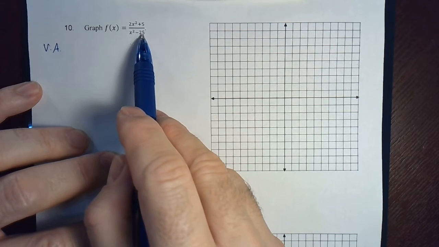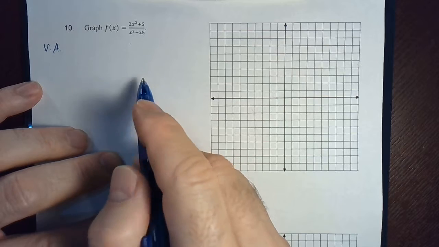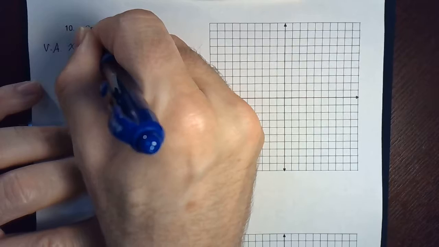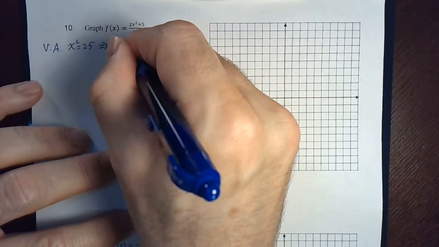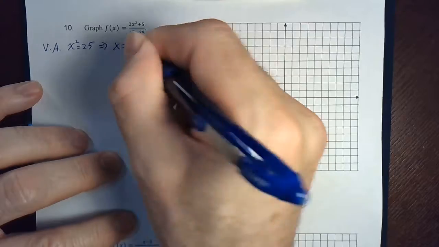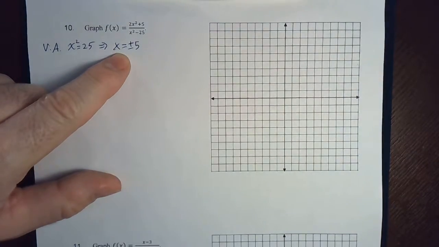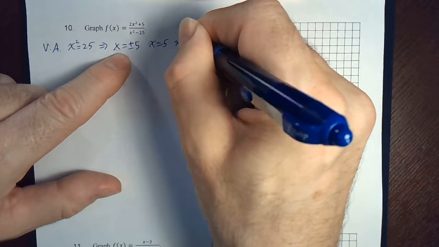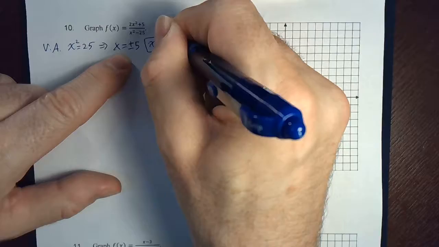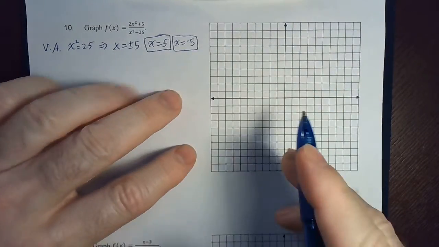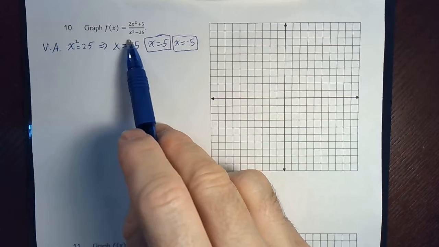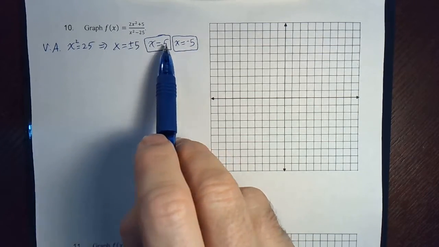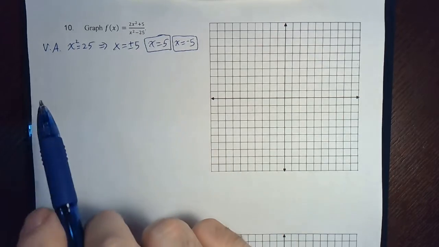Well, x squared minus 25 is 0 means that x squared equals 25, and that means that x is equal to plus or minus 5. I think I'm going to write them separately. x equals 5, x equals negative 5. Two vertical asymptotes. So remember, now we know what the domain of this function is. The domain is every single real number except for these two. These are the only two that would give you a 0 in the denominator.